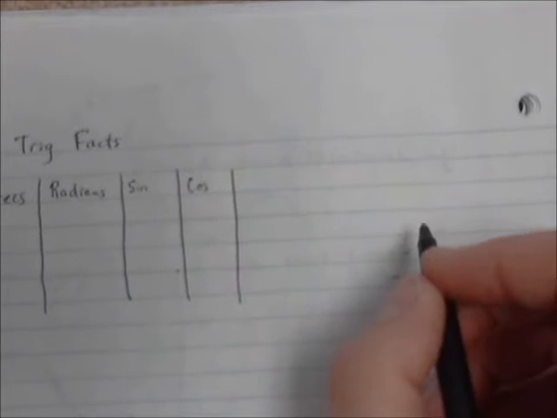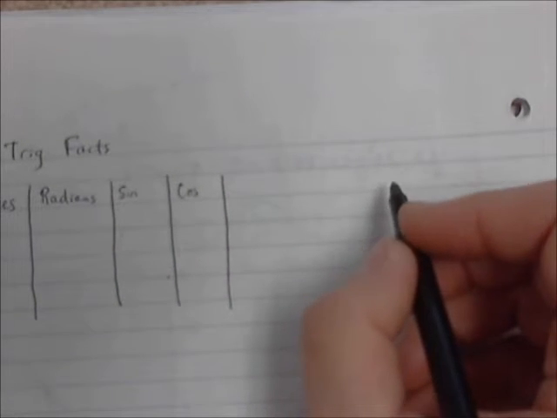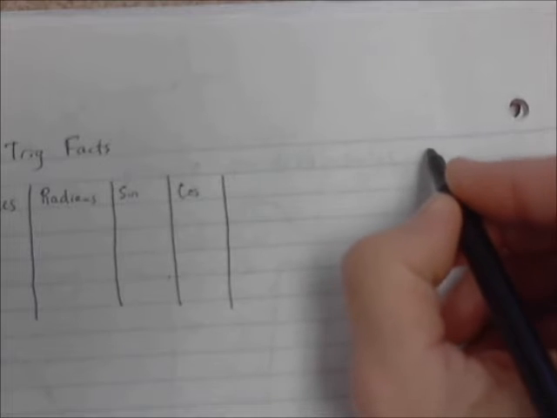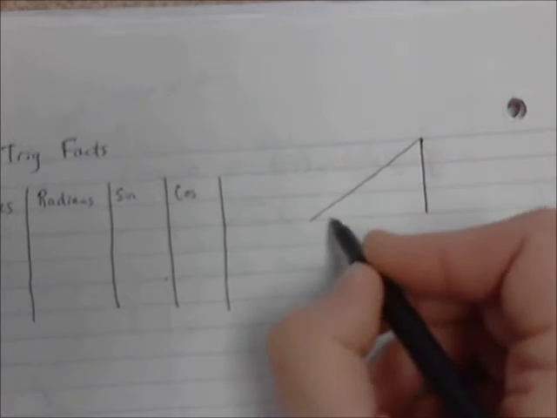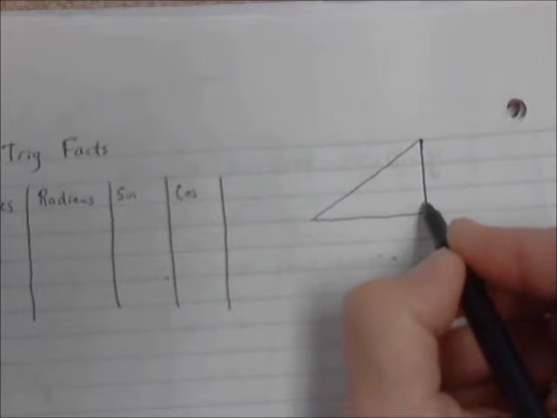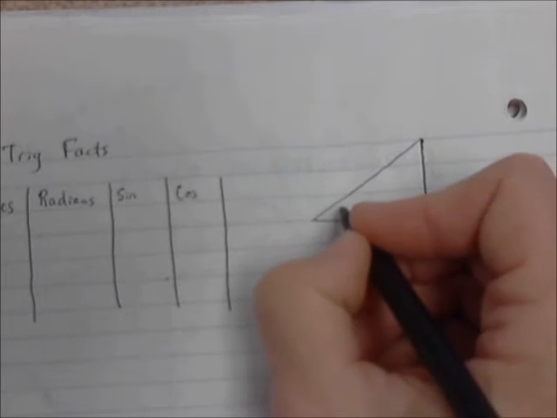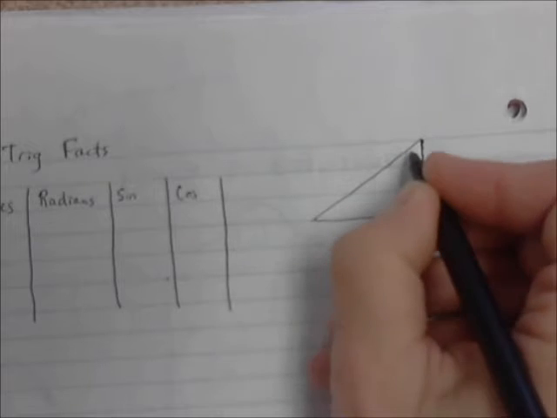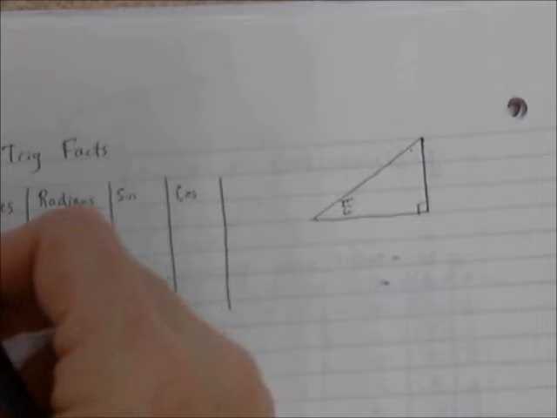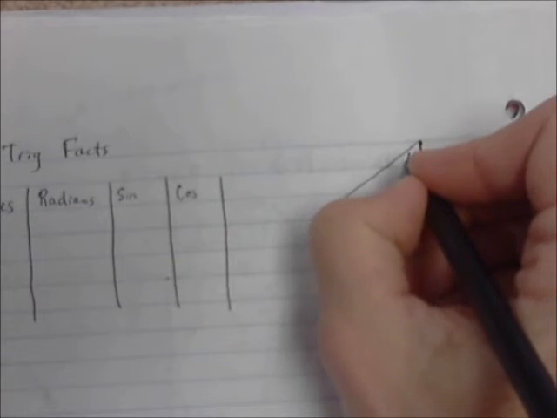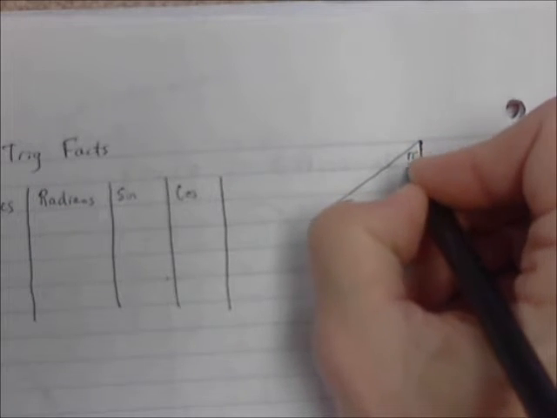You can memorize these values if you want, or you can always refer to what you called a 30, 60, 90 triangle in geometry, but instead of degrees, we're going to talk about these special triangles in radians. So this would normally be 30, 60, 90. 30 degrees is pi over 6, and we'll add this to our chart. 60 degrees is pi over 3.